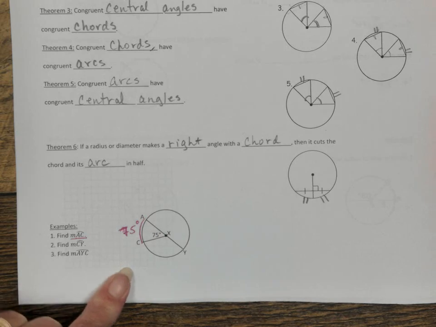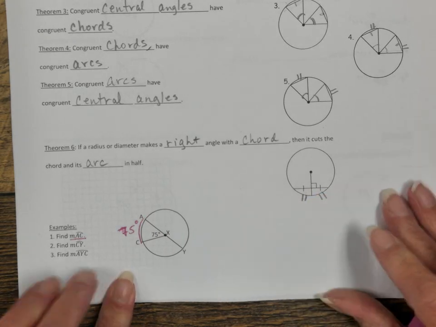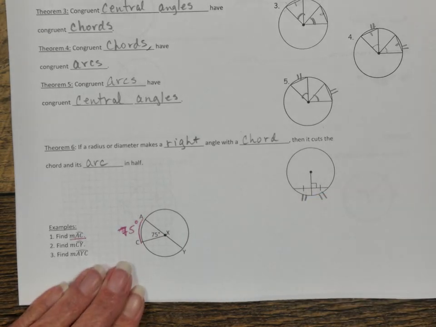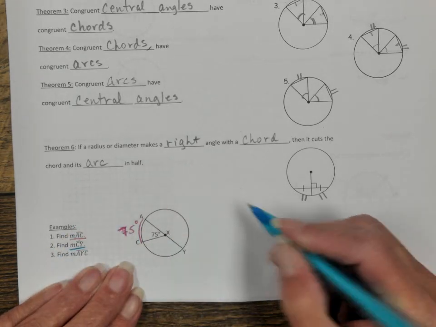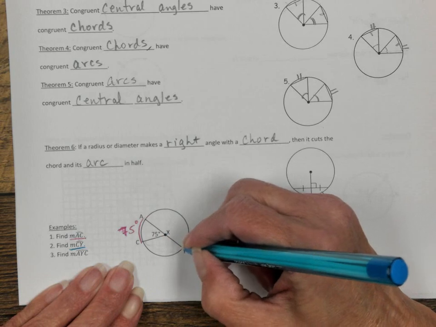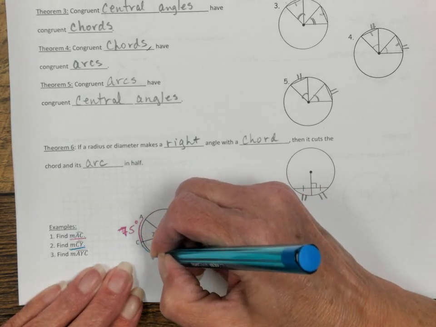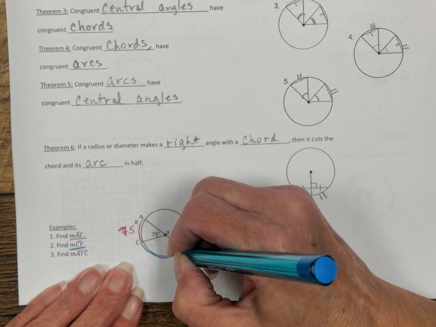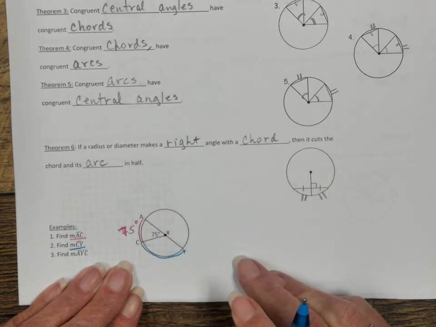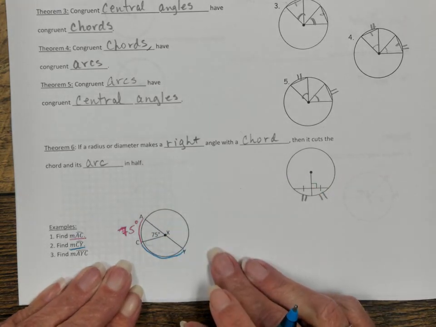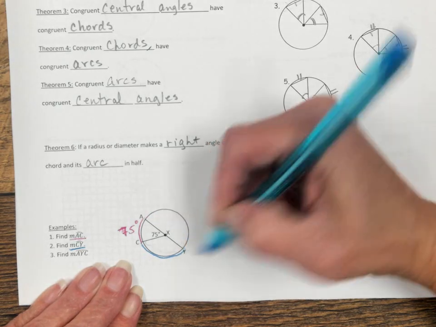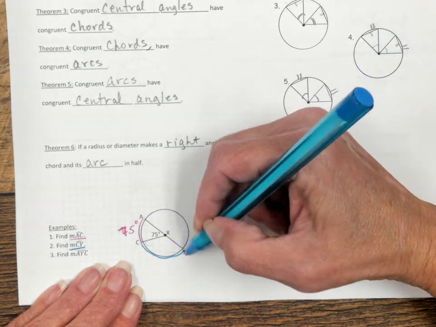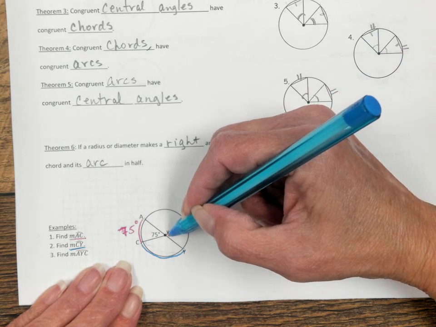75 degrees. Sorry about my handwriting, y'all. All right. Next, we are to find the measure of arc CY. From C to Y, the shortest distance. Well, I don't have its central angle, but can I figure it out? AY is a diameter. It goes from edge to edge through that center point.